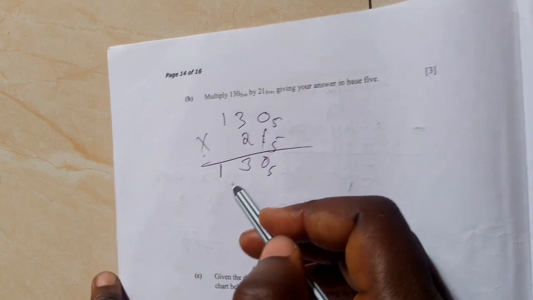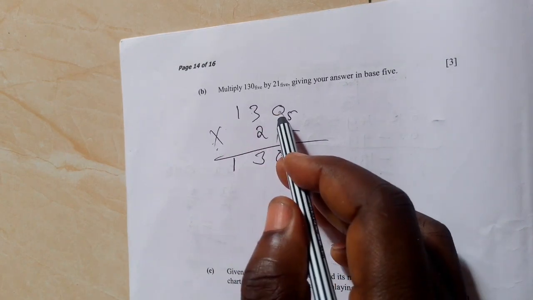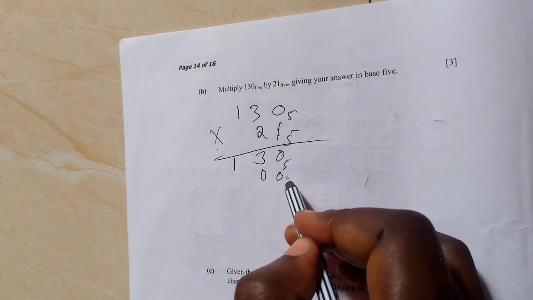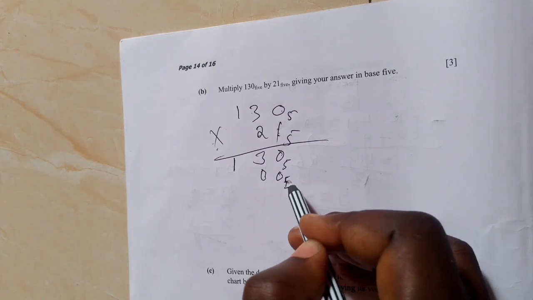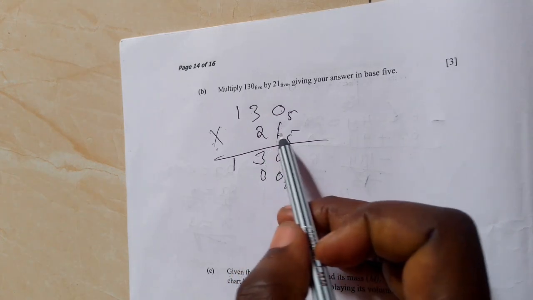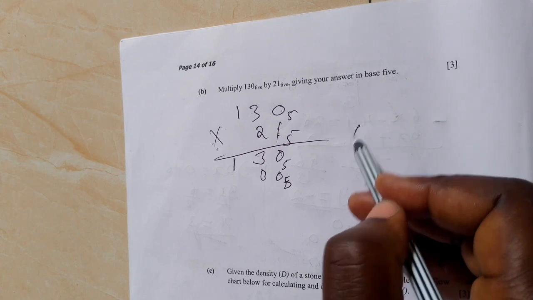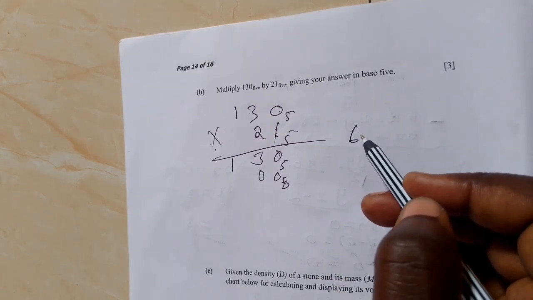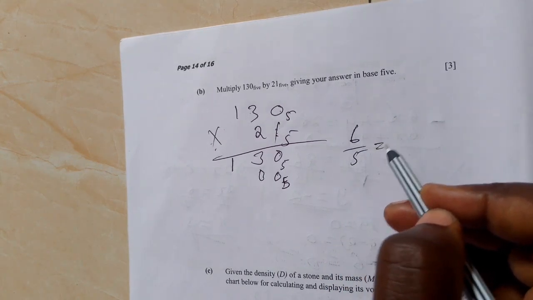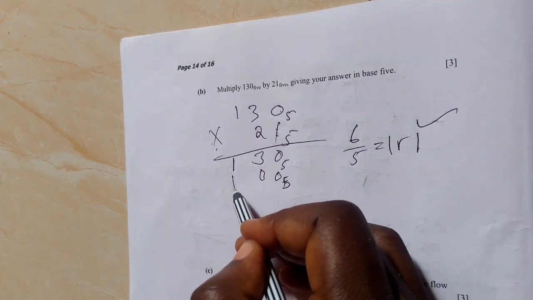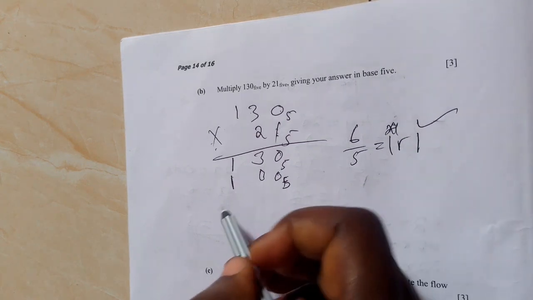2 by 0, that is 0. You can put a placeholder here, base 5. 2 by 3, that is 6. 6 is more than 5, so divide by base 5. It will be 1, remainder 1. So you write this one here, but you are keeping this one here.